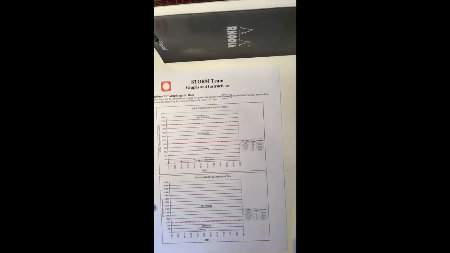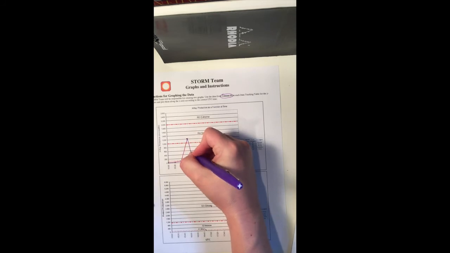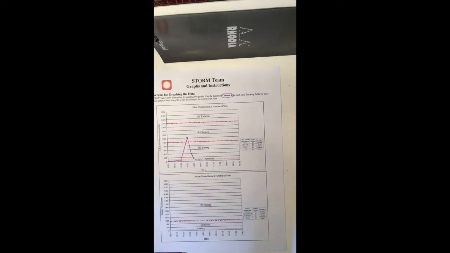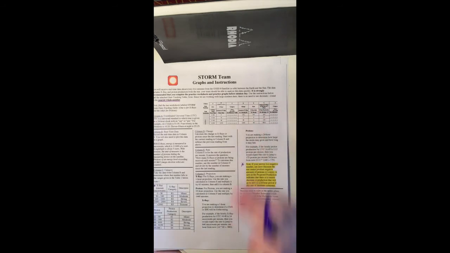Now, you have the rest of the numbers that you can graph on here. Since this is over time, it's going to be a line graph, and you can go ahead and connect your points. Your task then is to complete the rest of the graphs and fill out the rest of the table. Remember, utilizing this sheet on the front here for any questions you may have about the columns.